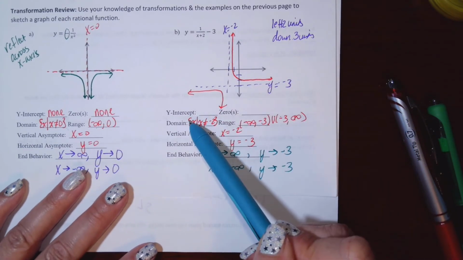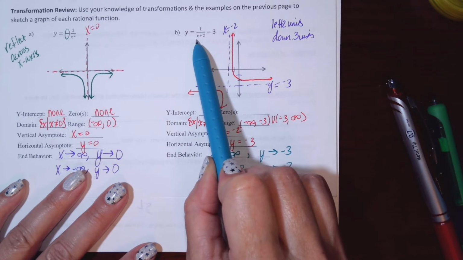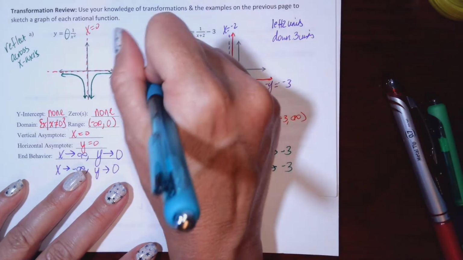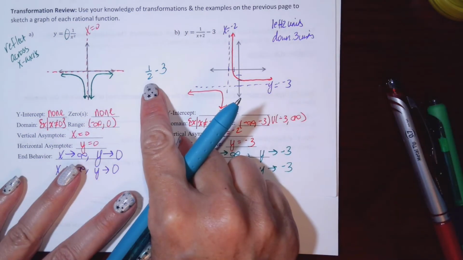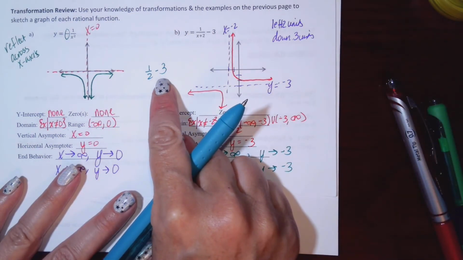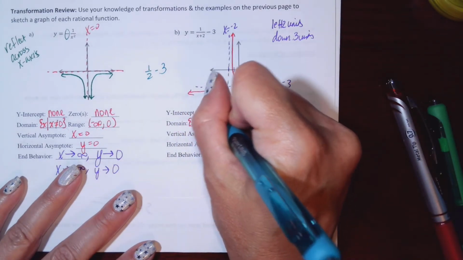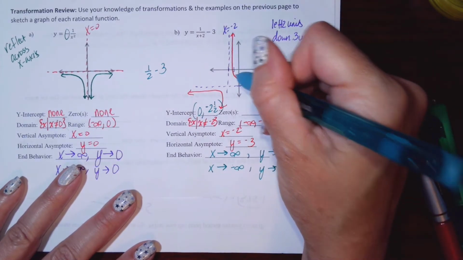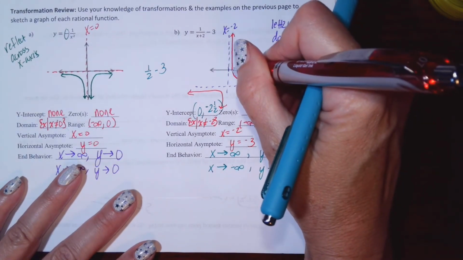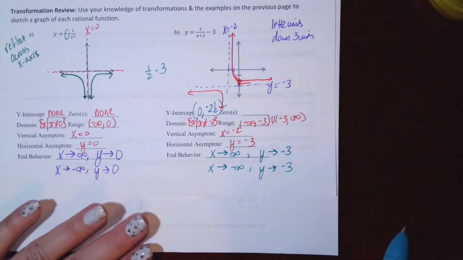Alright, y-intercept where x is 0. If I plug in 0 for x, I would have 1/2 minus 3. And 1/2 minus 3 is going to be negative 2.5. So if x is 0, y is negative 2.5, or negative 5/2. I didn't sketch it very well. I should have come on down to about right there, 2.5.